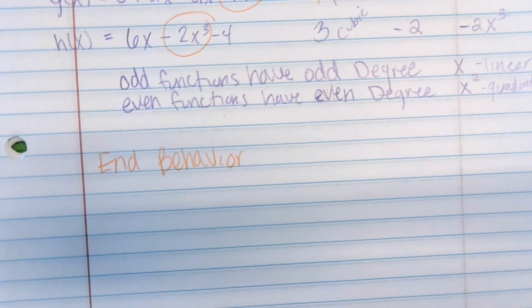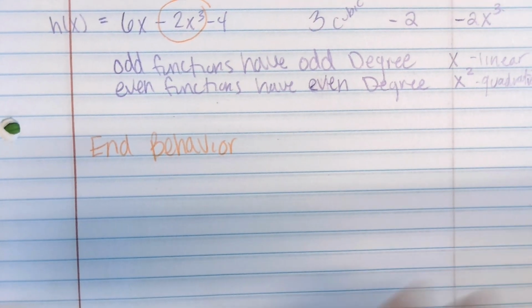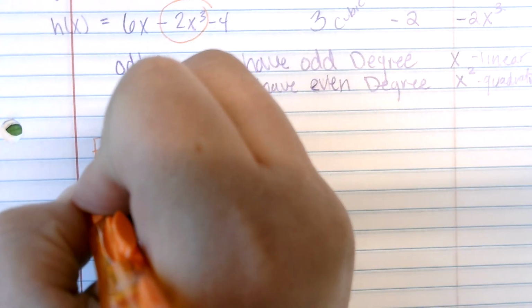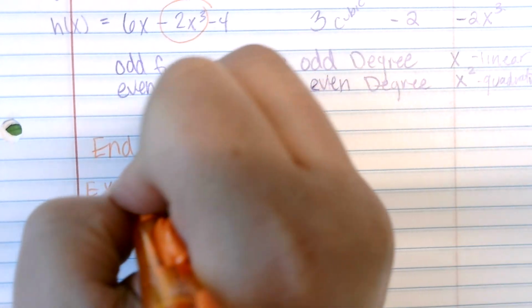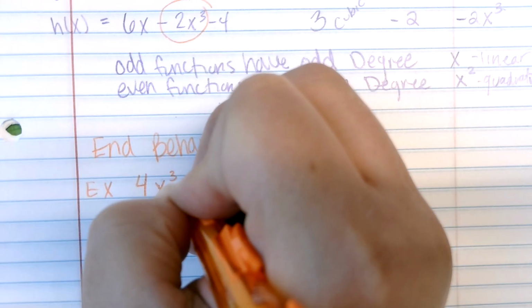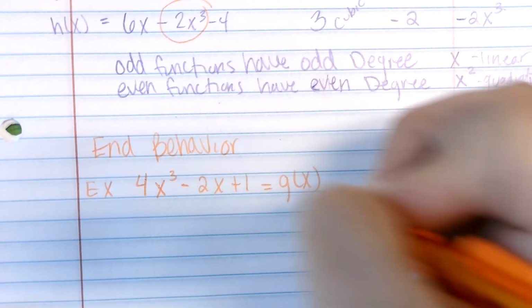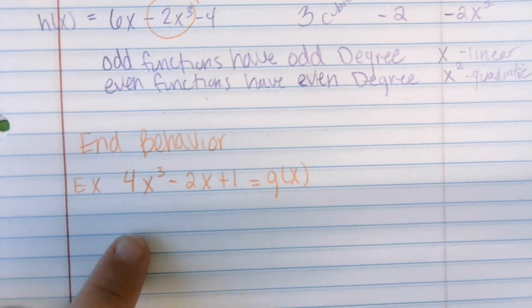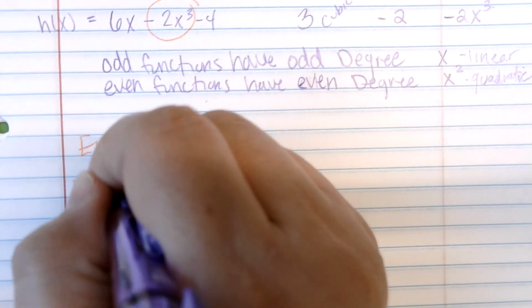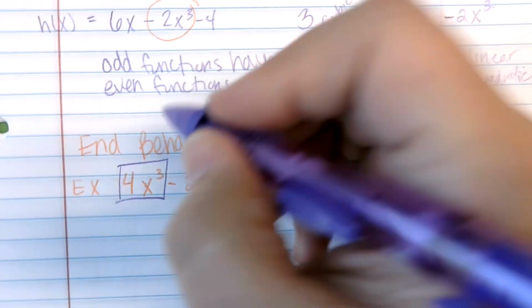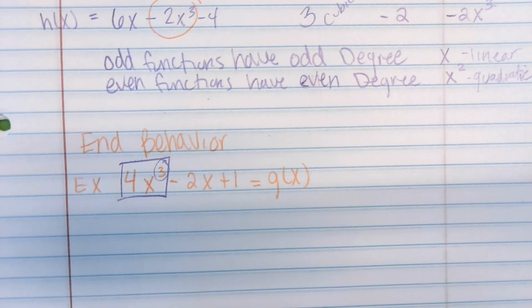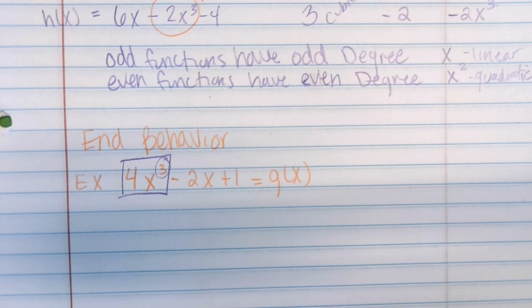So now I can give you just an equation of a function, and you can tell me what the graph is going to look like by finding the end behavior. My first example is 4x cubed minus 2x plus 1 is equal to g of x. First, you want to identify your leading term. Here it is. It has a power of 3. So you want to ask yourself, is 3 even or odd? Well, this is an odd function.